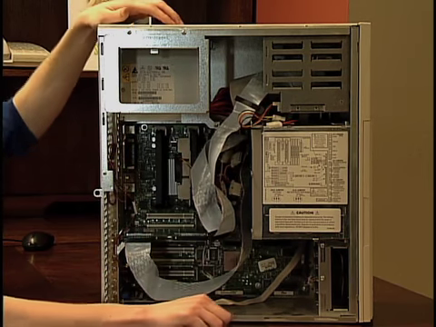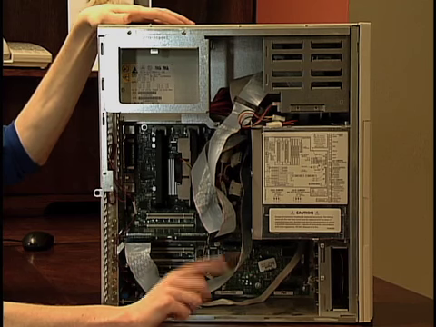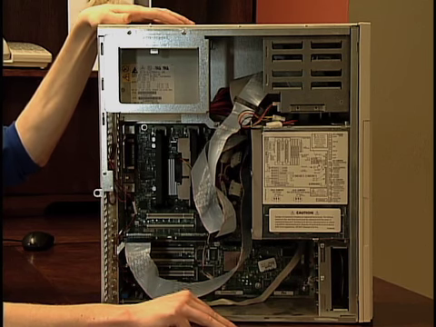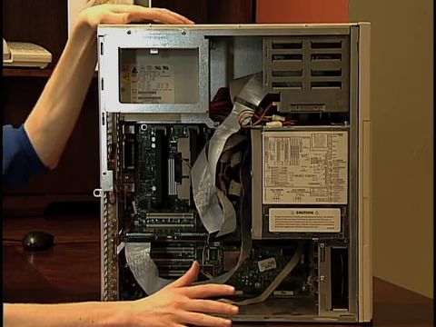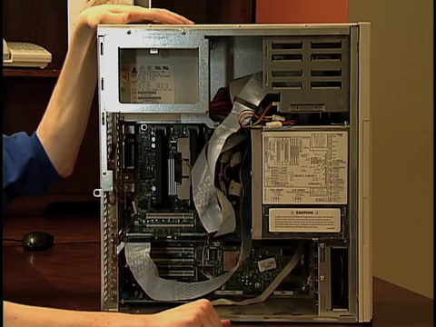Next part, which is behind this metal plate here, is something called the hard drive. The hard drive is where all your data is stored. So we're talking about your music, your videos, your programs, your files, your documents. Anything that's on your computer is stored on a hard drive.